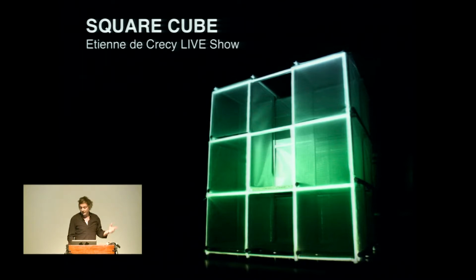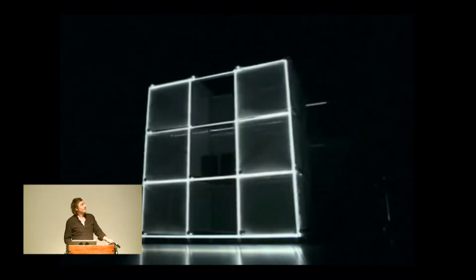It was a bit frightening because we didn't have enough money to test it at scale 1 before the first show. So we made everything on these models, and the first time we made it for real was in front of 10,000 people. So we were not sure that it would really work, but it did. This is the test.